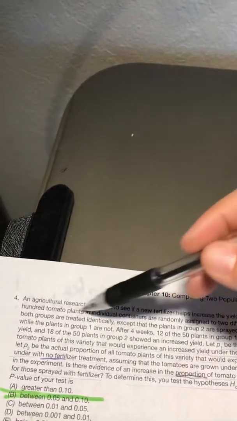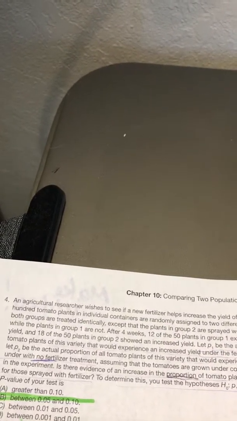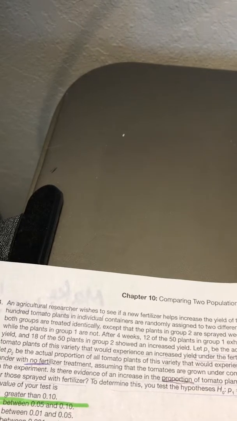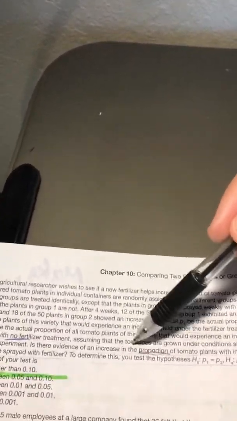So they look at 100 plants and they're looking at these in containers, two different groups. The plants are either sprayed or not sprayed. Now I actually think there's a little bit of a typo in here. They specifically call group 1.